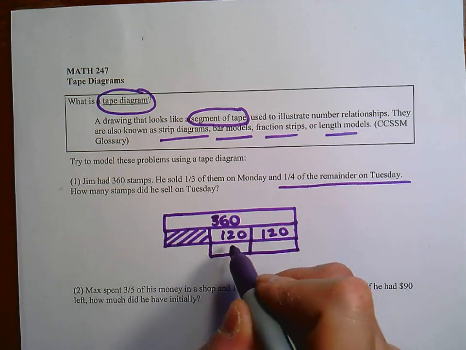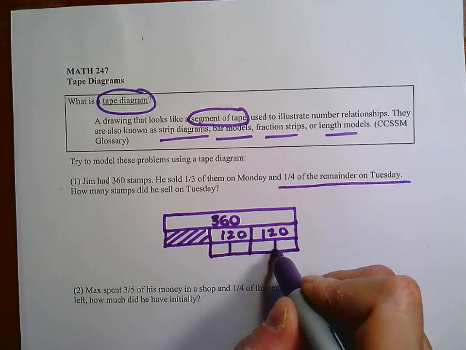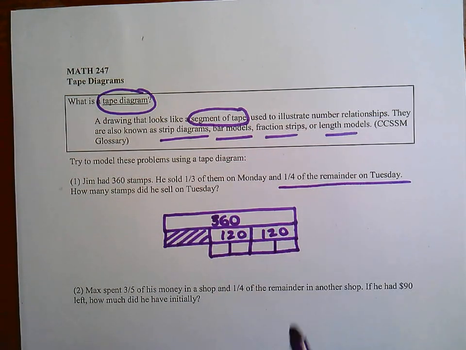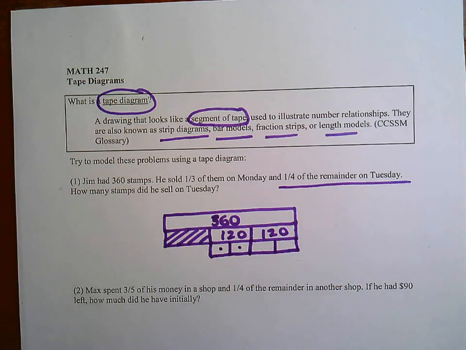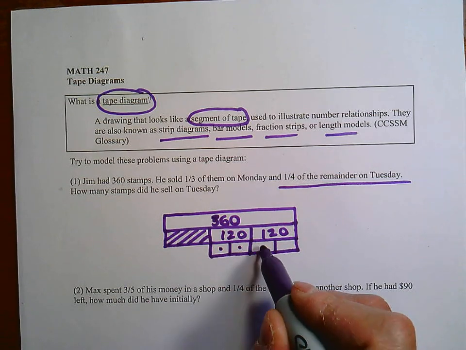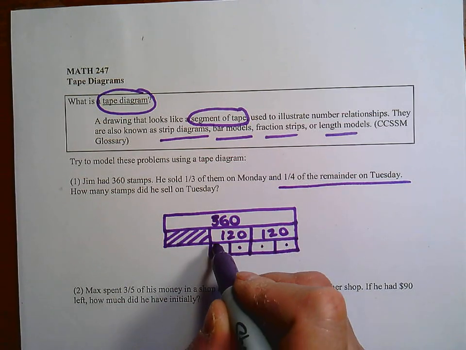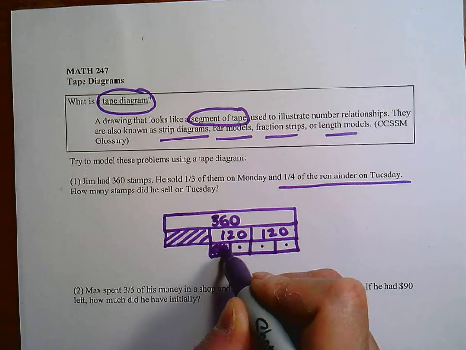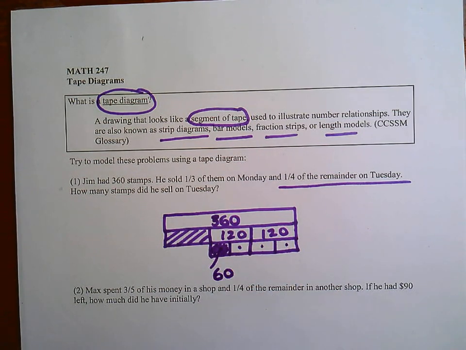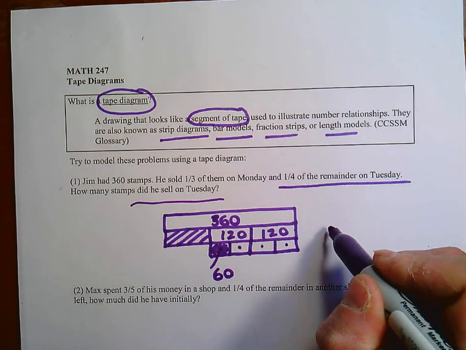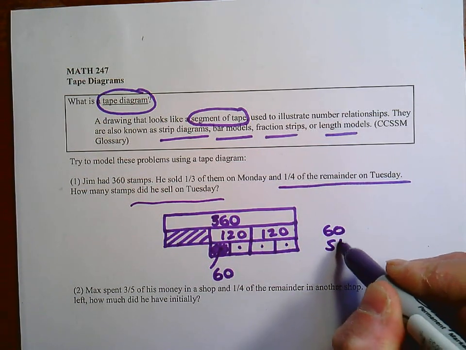It's already in half, so we can break those in halves as well. The only way for these two to be 120 is if each one is 60. So Tuesday's looks like this, and each one is 60. I think that answers the question: how many stamps did he sell on Tuesday? 60.